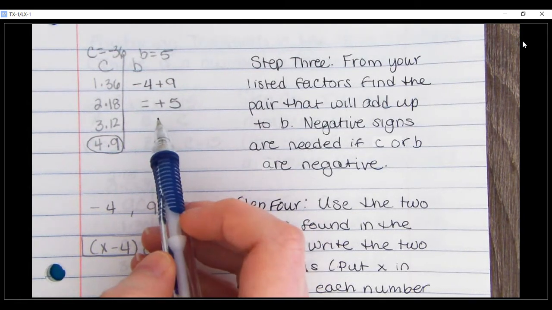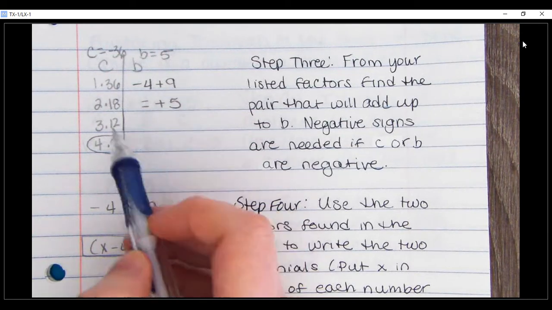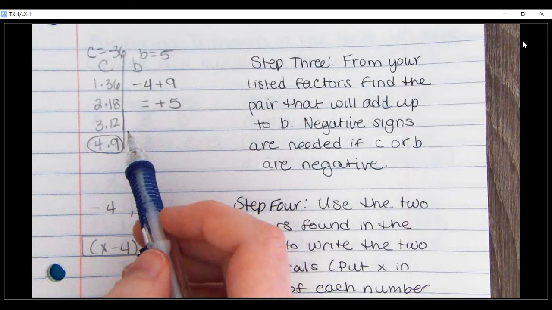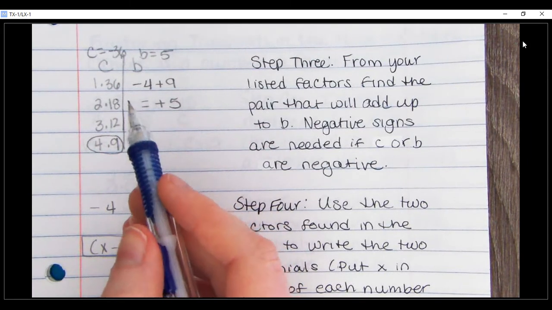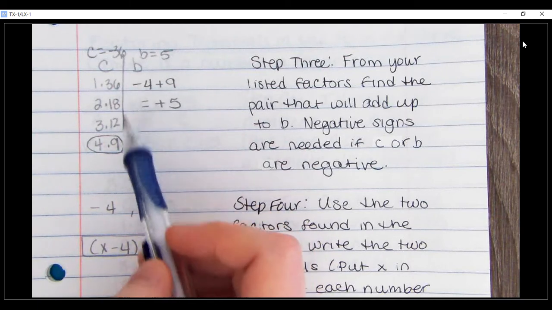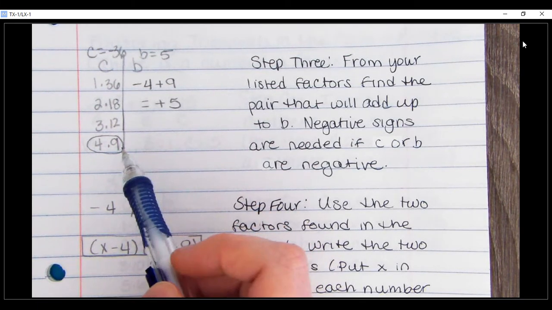A lot of this is just experimenting, figuring out which combination is going to work out the best. Each problem is different, so I really can't say one way or another, but I will say that if c or b is negative, you're going to have to find a negative in there somewhere.